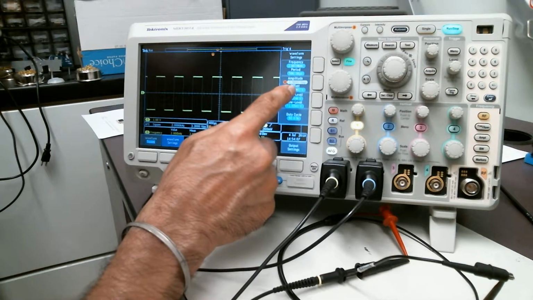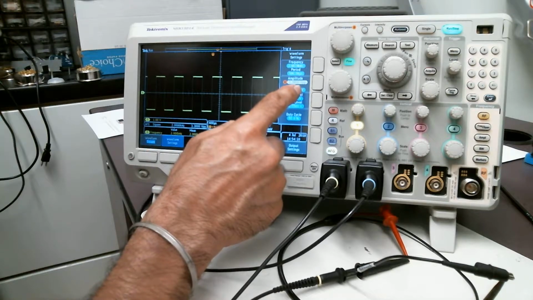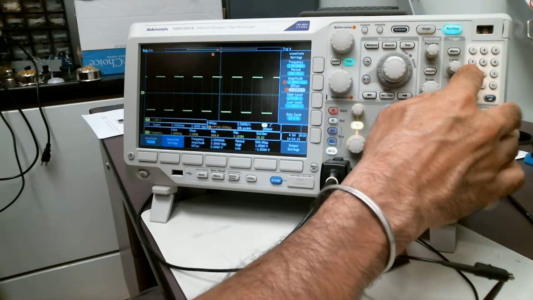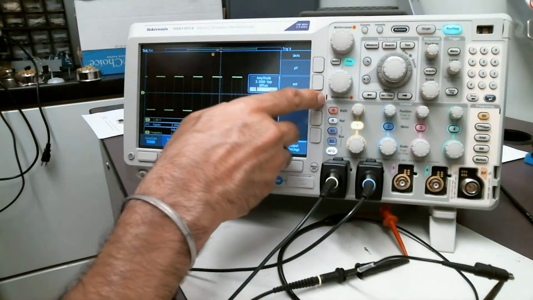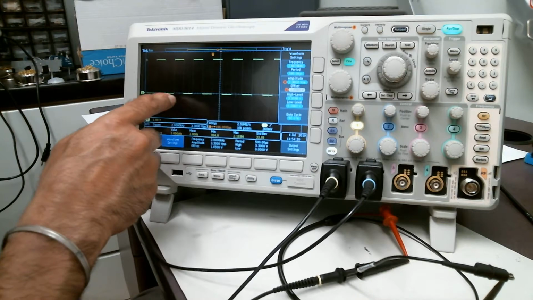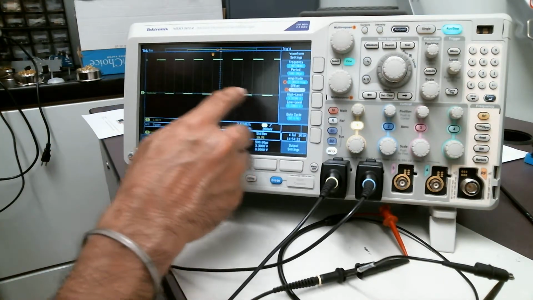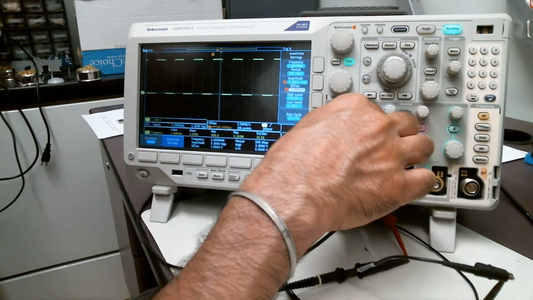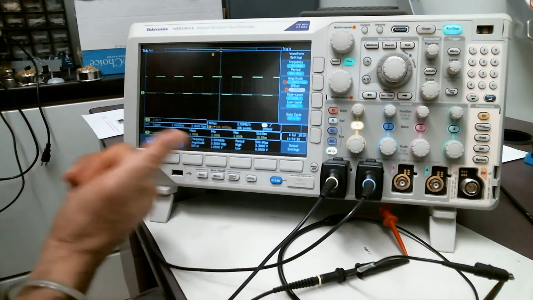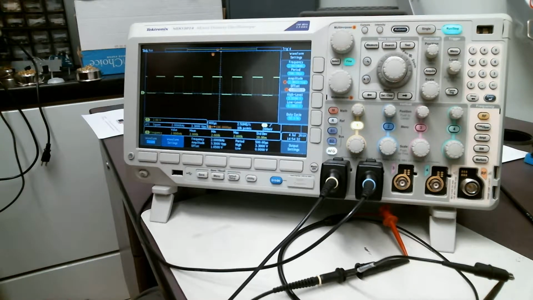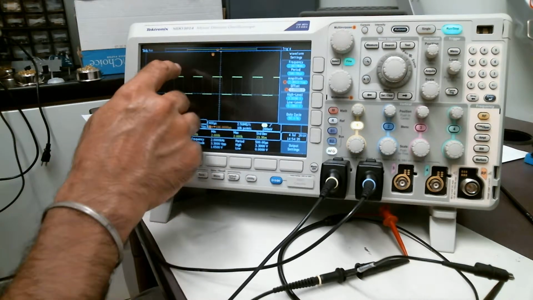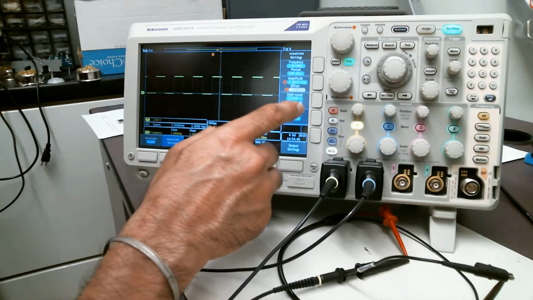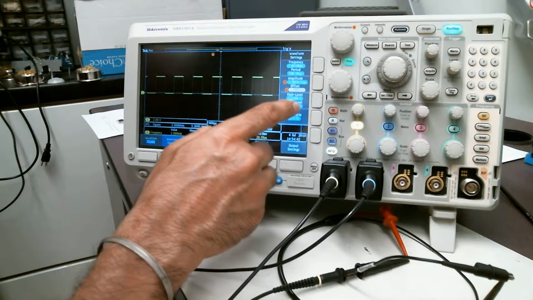Let's apply an offset of 1.65 volts, and boom, there you see. Now the bottom part of my wave is at 0 level, and the top part is at 3.3 volts. And this is what we would typically apply as a test signal to digital circuits or setups which take 0 to 3.3 volts.